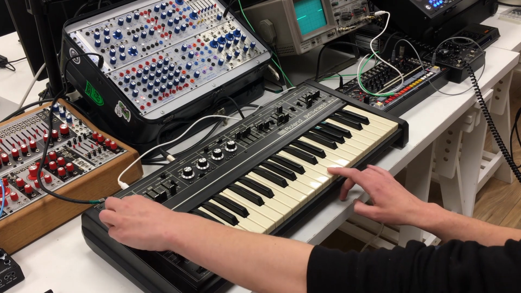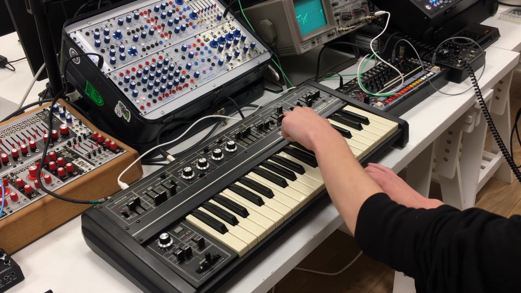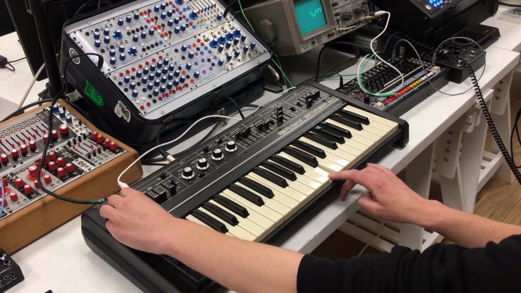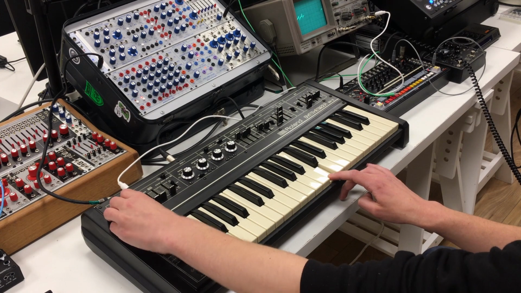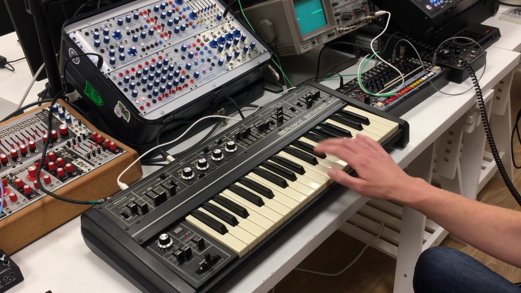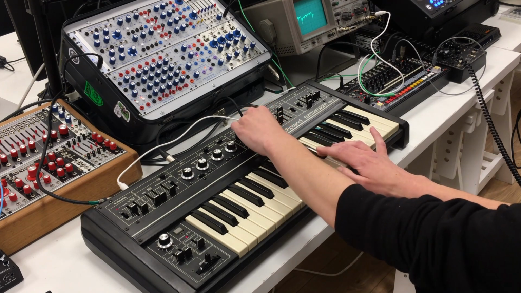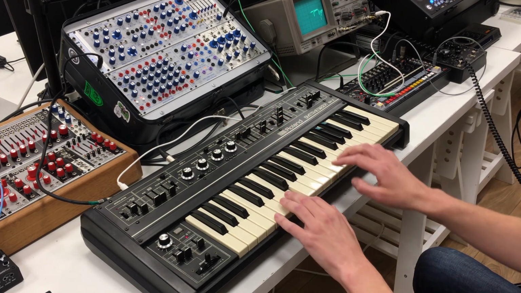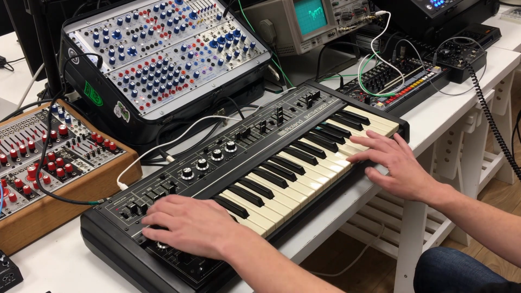We have a few waveform selection on the LFO, such as square, always fun, especially in filters, and also random, for those steppy, filtery, acid stuff.